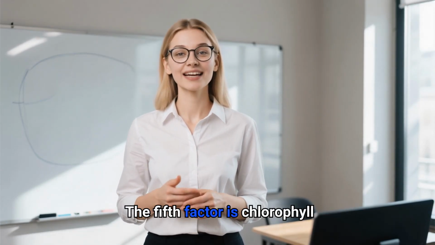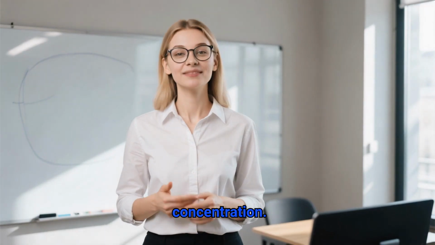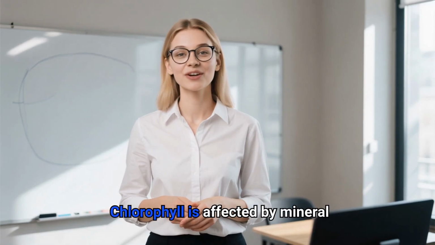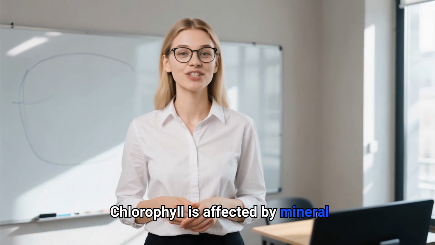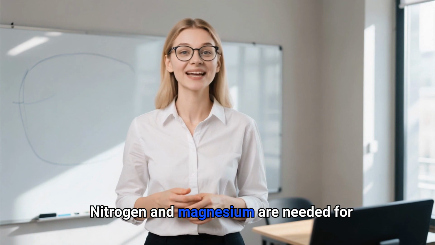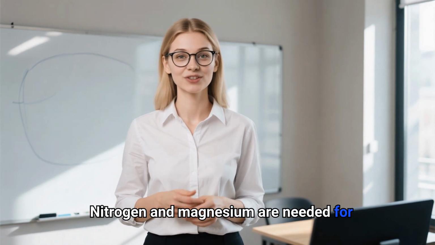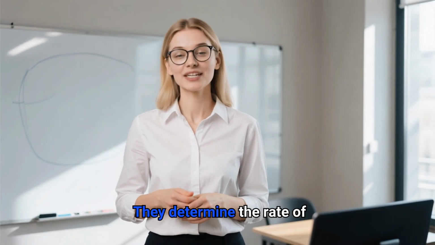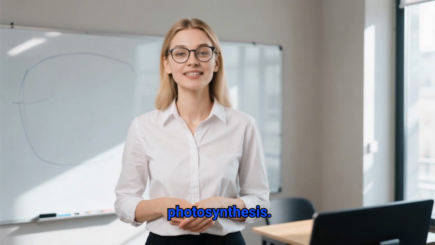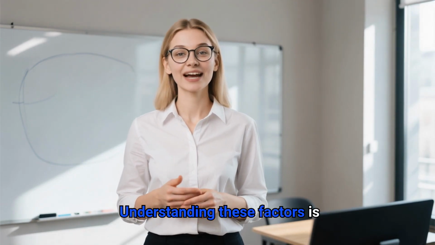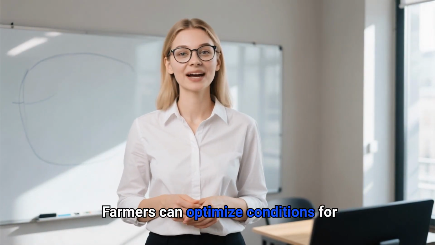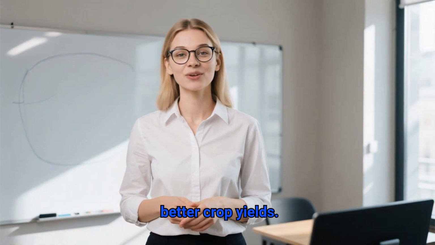The fifth factor is chlorophyll concentration. More chlorophyll means more photosynthesis. Chlorophyll is affected by mineral deficiencies. Nitrogen and magnesium are needed for chlorophyll production. These factors interact with each other. They determine the rate of photosynthesis. Understanding these factors is important for agriculture. Farmers can optimize conditions for better crop yields.